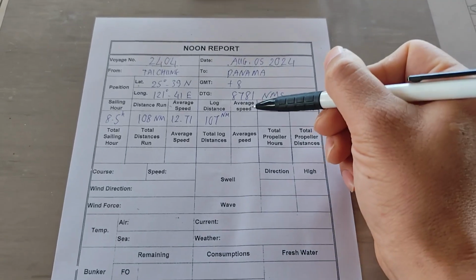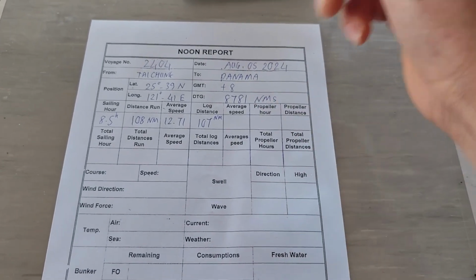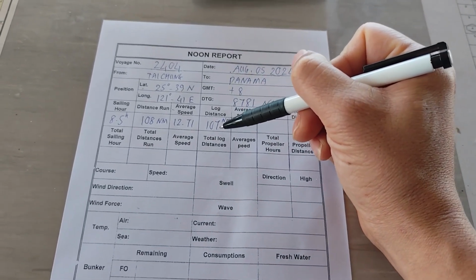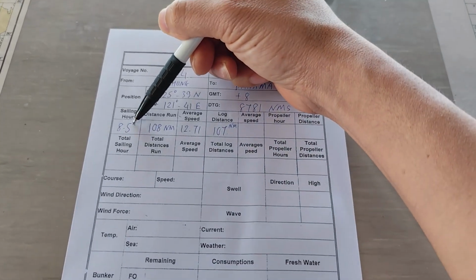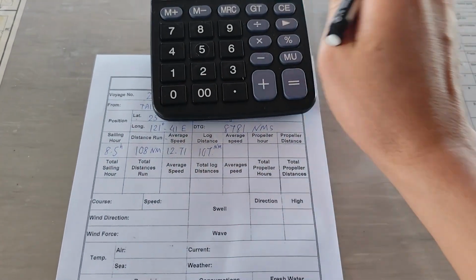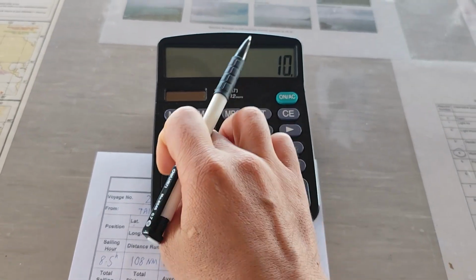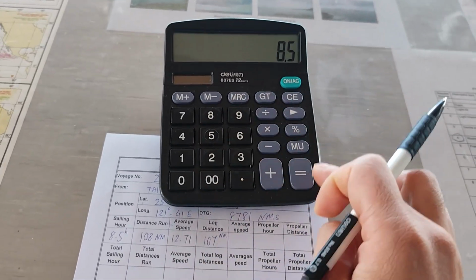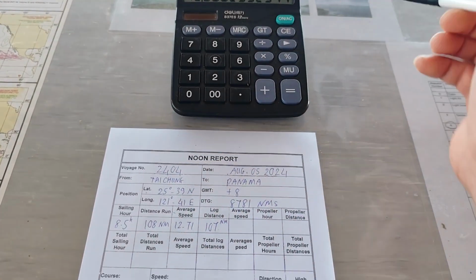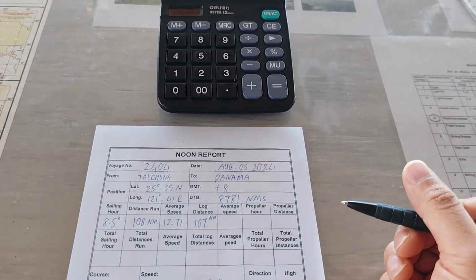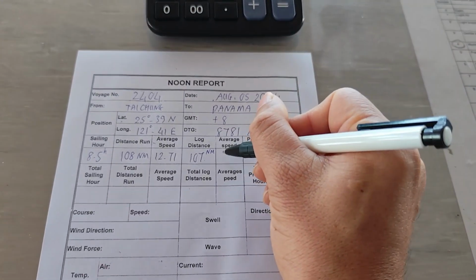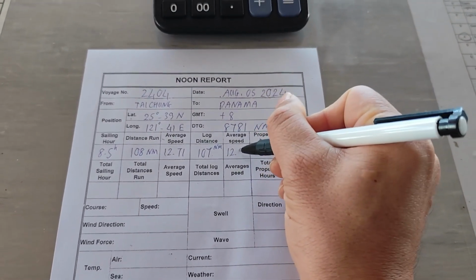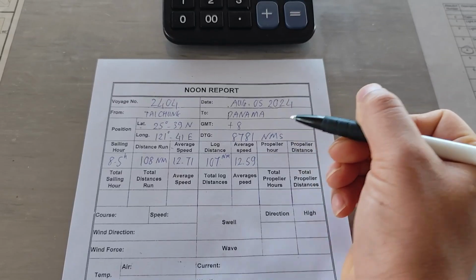Now to get the average Doppler speed, you have to get this one, divided by 8.5 hours. 107 divided by 8.5, so you get 12.59 knots.